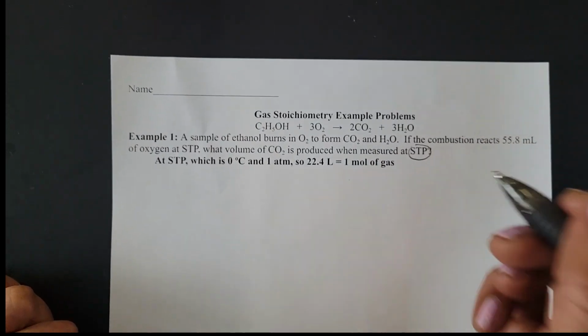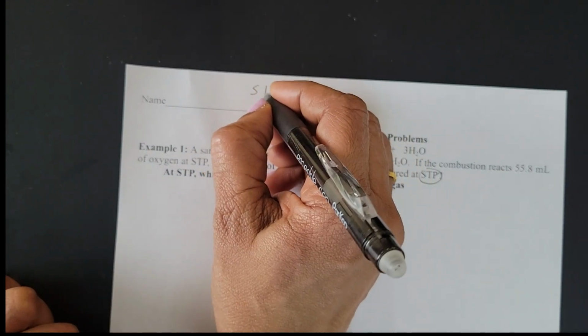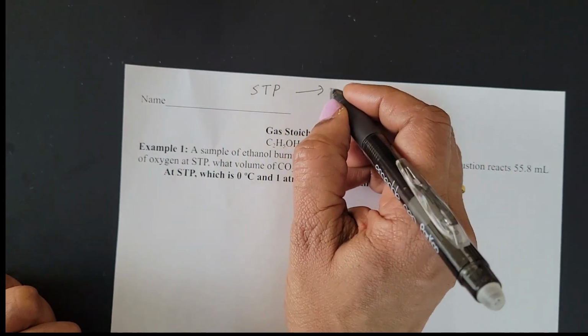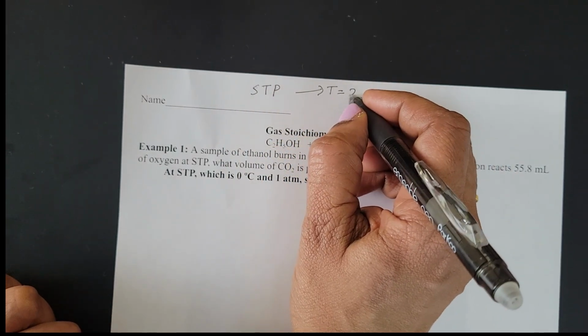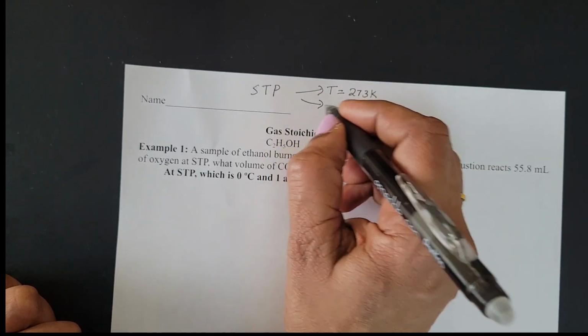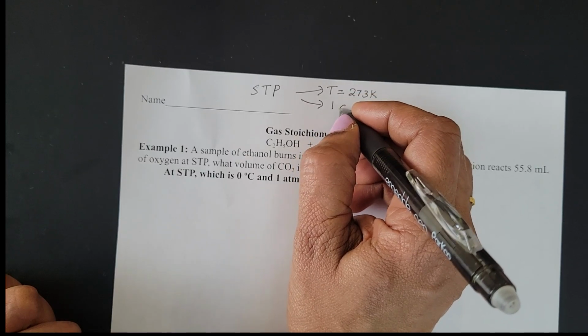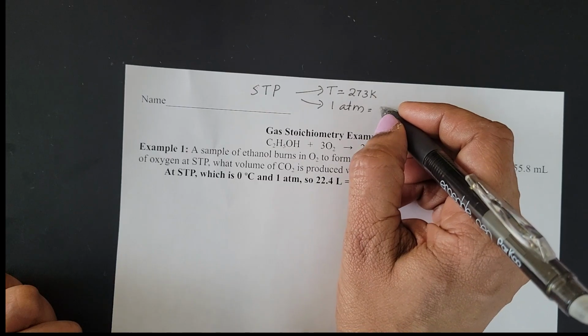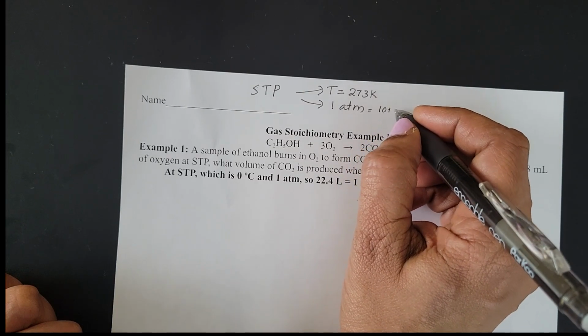STP condition. STP is standard temperature and pressure, where we know that temperature will be 0 degrees Celsius or 273 Kelvin, and pressure will be any of those units from your formula sheet, like 1 atm, which is equal to 101.3 kPa.